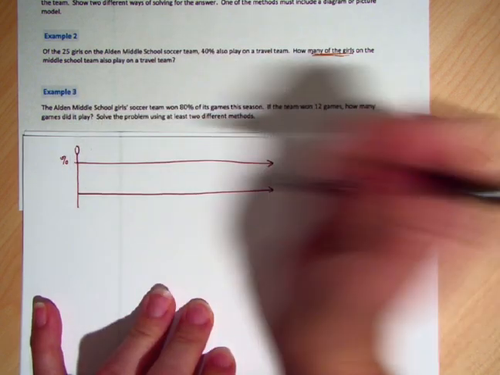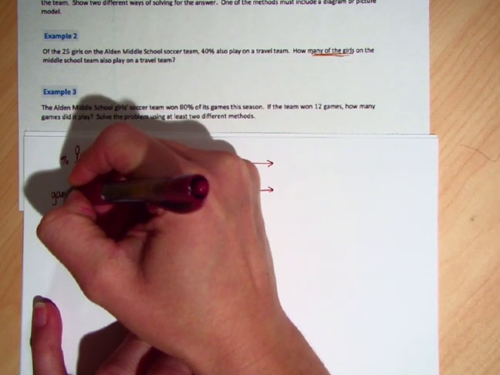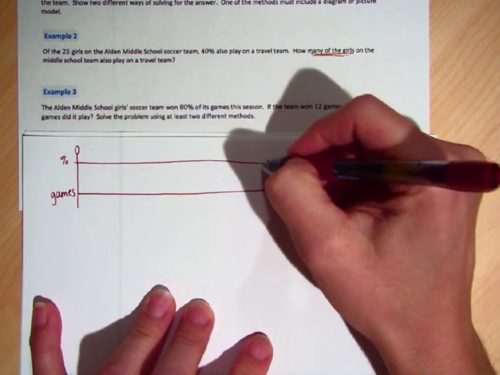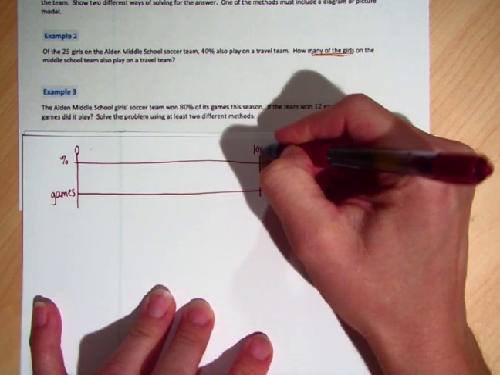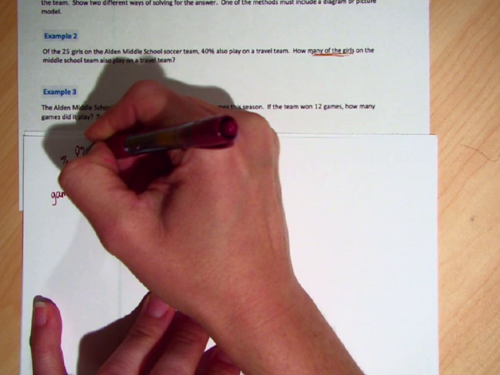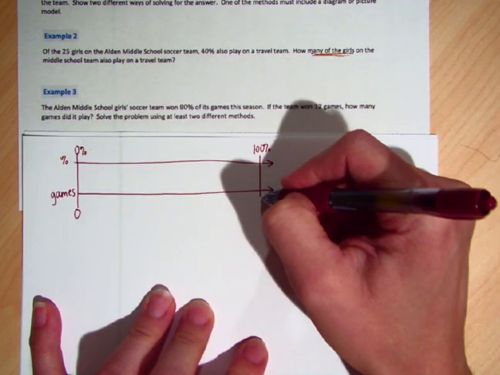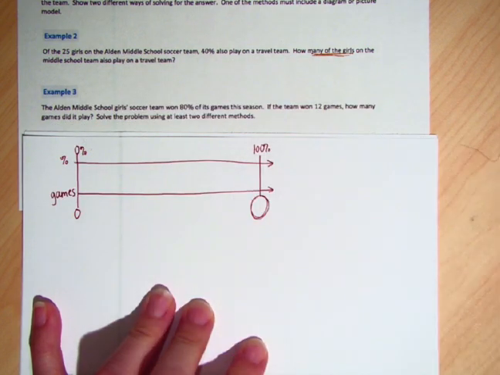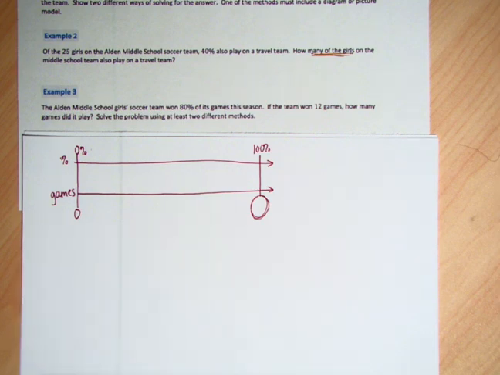And then this would be games at the bottom. Not girls this time, because we're talking about the number of games they won. All right, 0% and 100%. 0 games, and this is what we're looking for right here. That's what I'm looking for. And if you want to mark that with a circle like that so you can see it, absolutely. You'll know then when you fill in that spot, that's your answer.